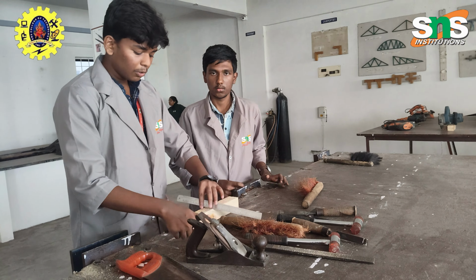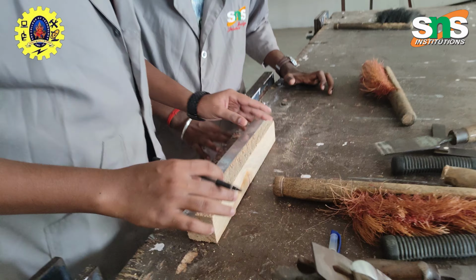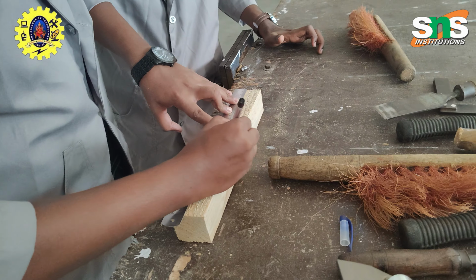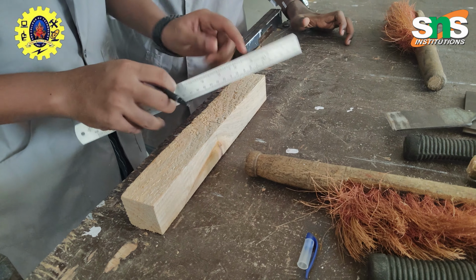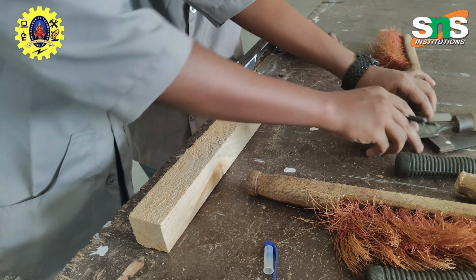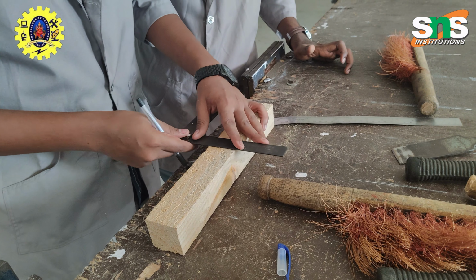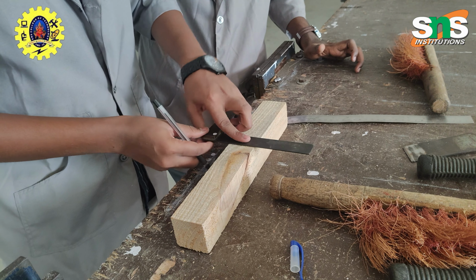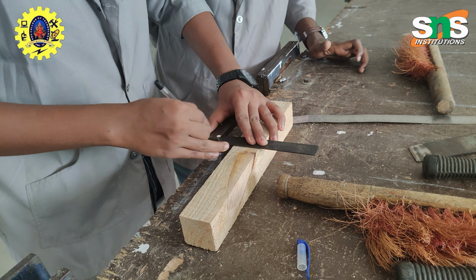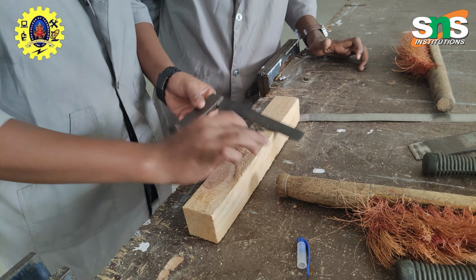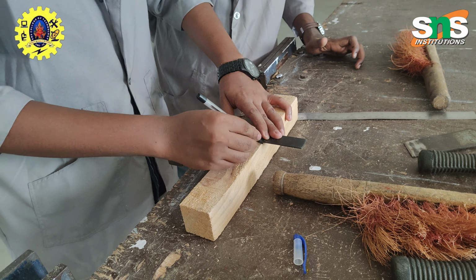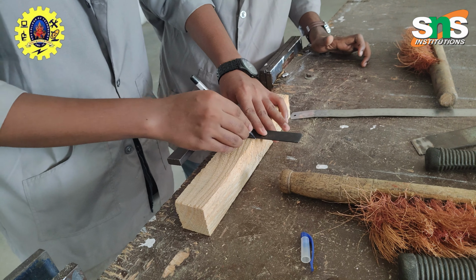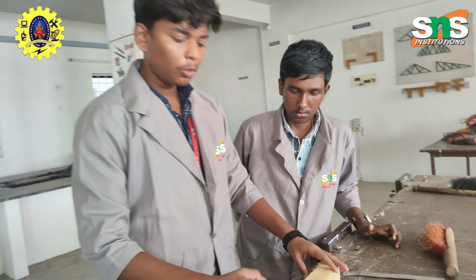We are going to mark using the measuring scale and a pen. Now we need to cut it into two pieces.